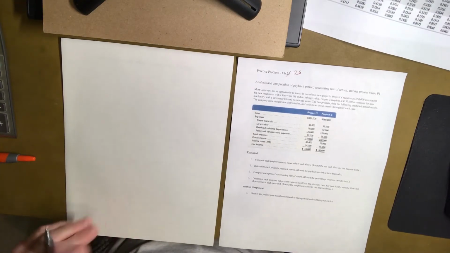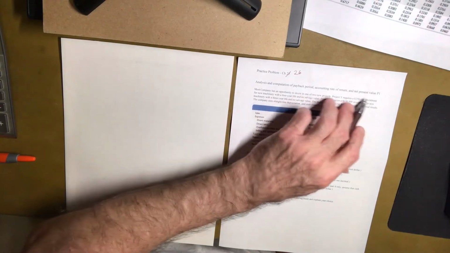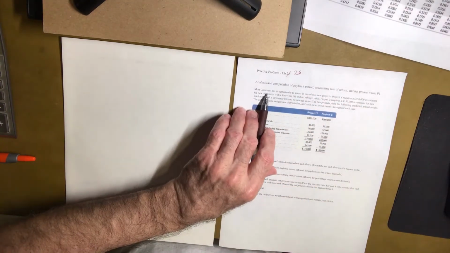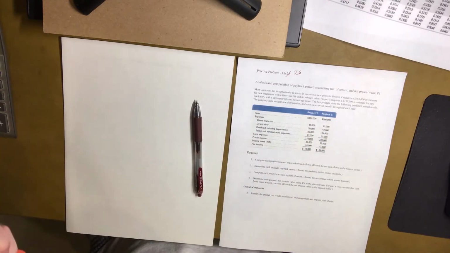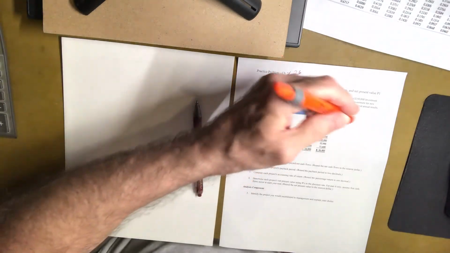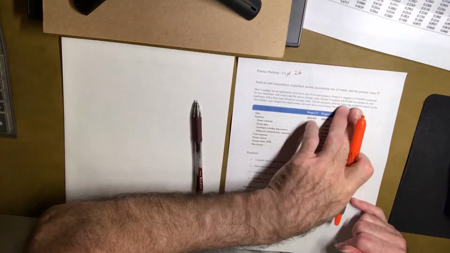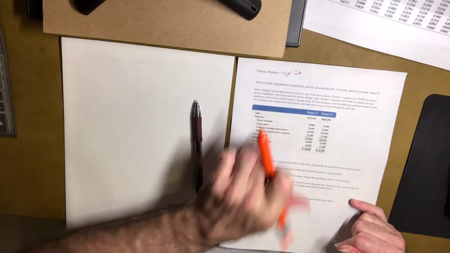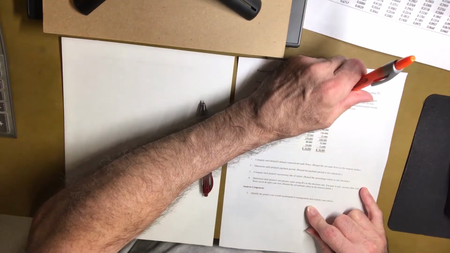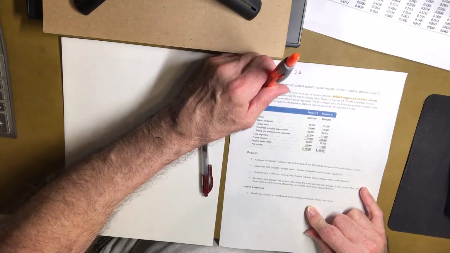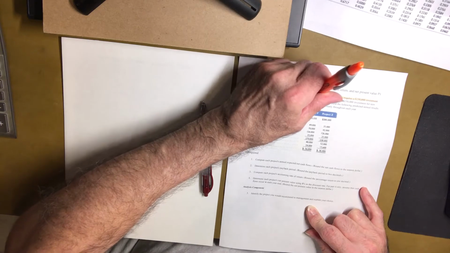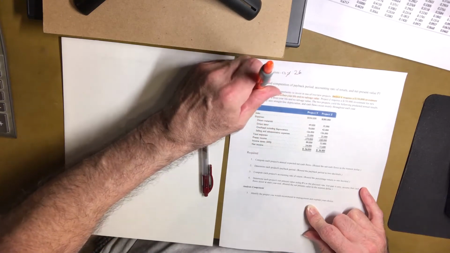We have an analysis computation of payback, accounting rate of return, and net present value. A company has an opportunity to invest in 1 of 2 projects. Now I start highlighting. Project Y requires a $350,000 investment for the new machinery, 4-year life, no salvage value. So here's Project Y for new machinery, 4-year, no salvage value, okay?